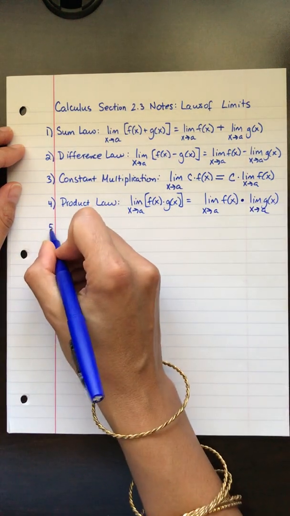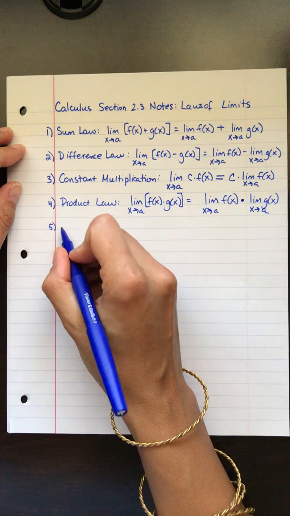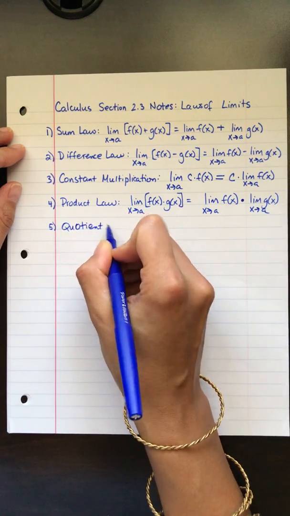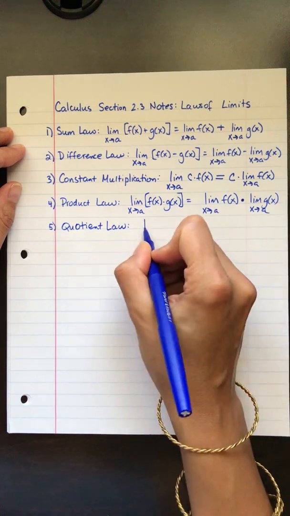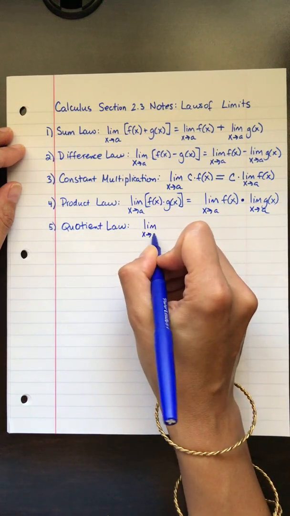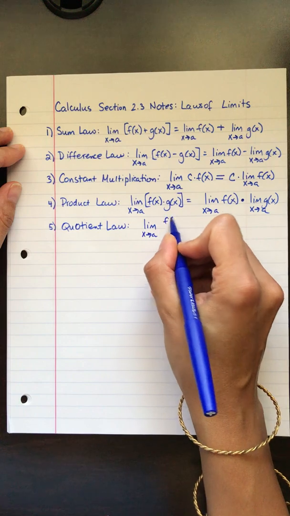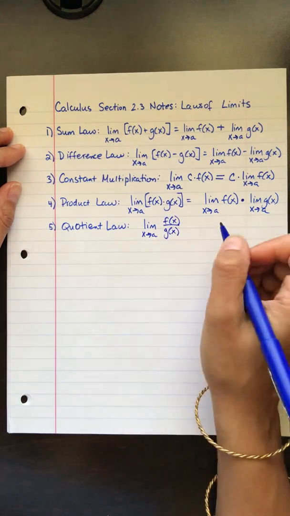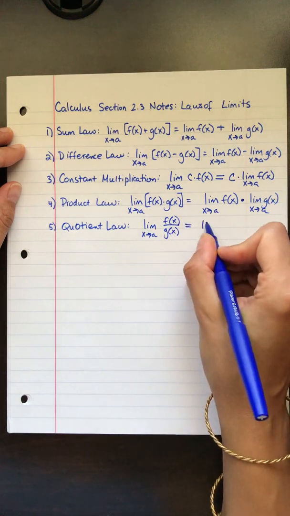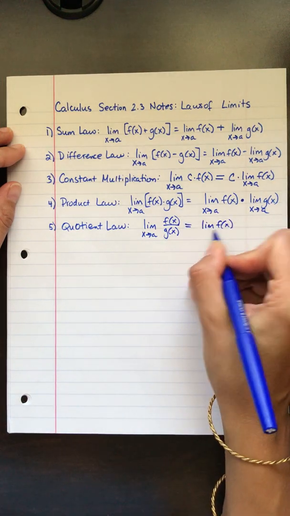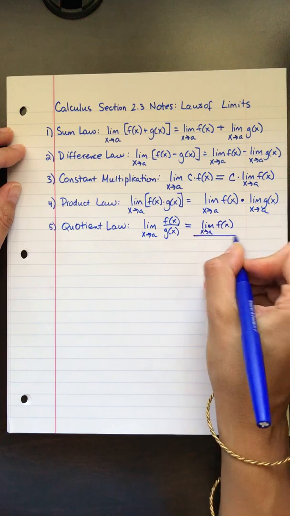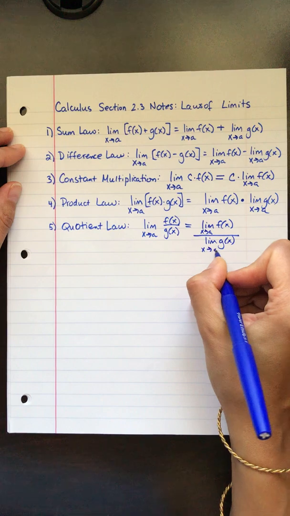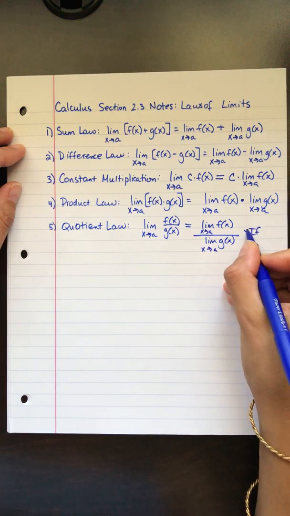Okay, we have the quotient law. Quotient law, that's about division. That says the limit as x approaches a of some function divided by some function may be split into the limit of f of x as x approaches a divided by the limit of g of x as x approaches a, but there's a big if.